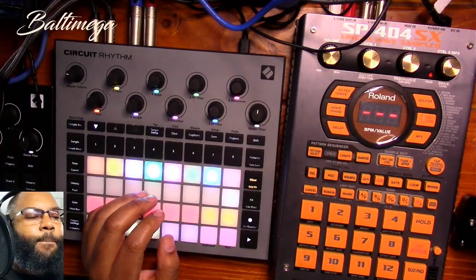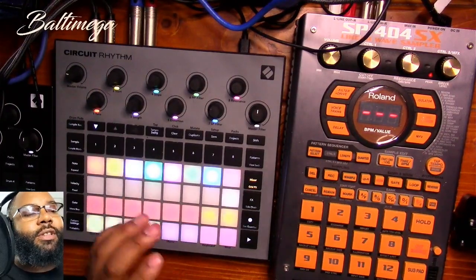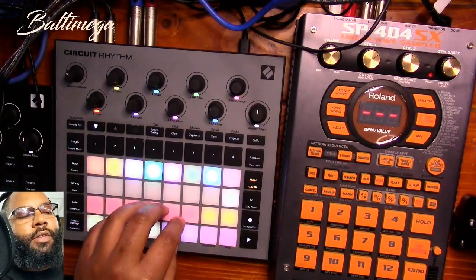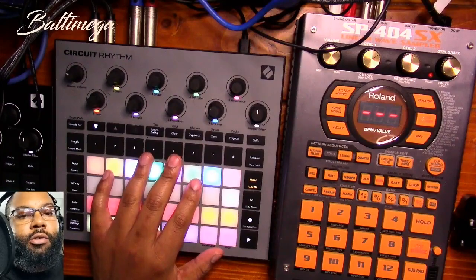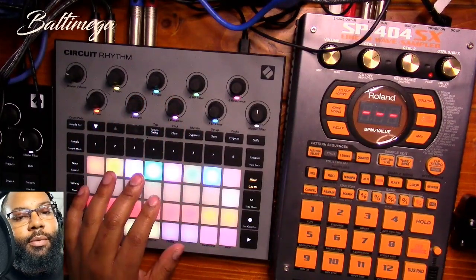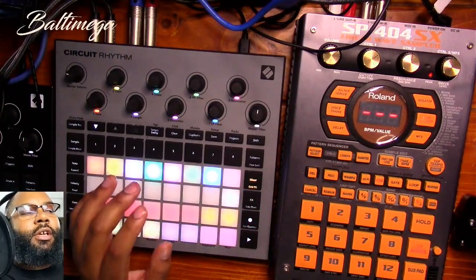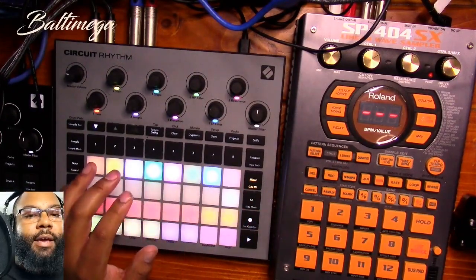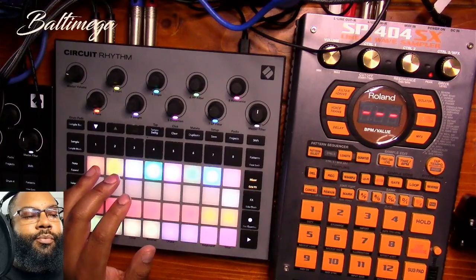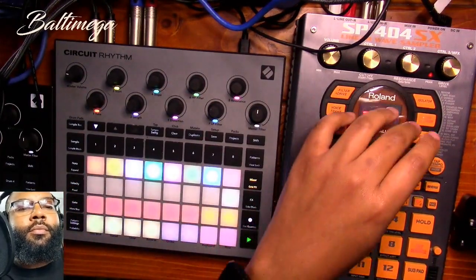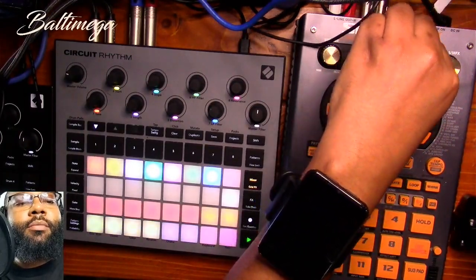The only thing is that you can't change the parameters of these on the device. So you have to do it in the Components software and then send it. And it's per pack. With the SP, let's say I have the DJ effects looper.